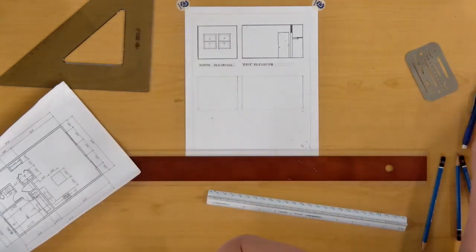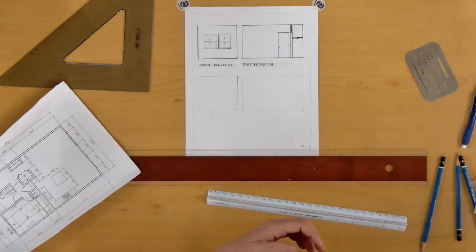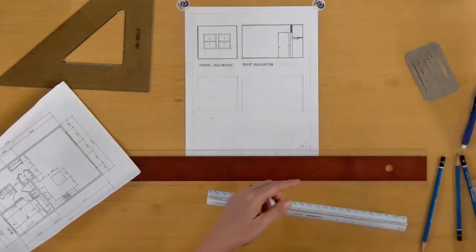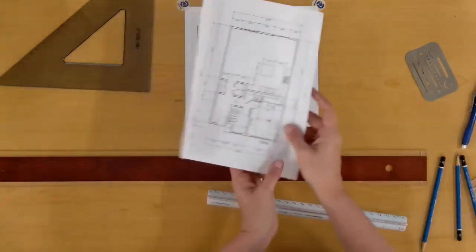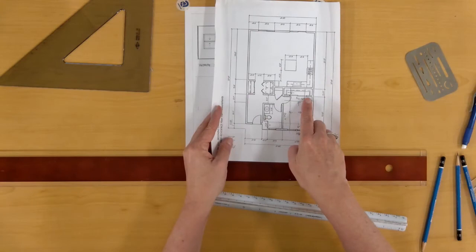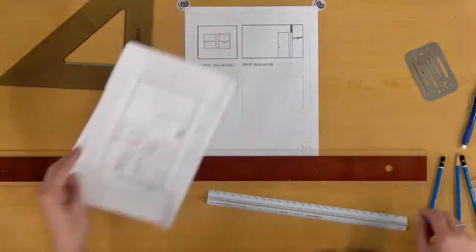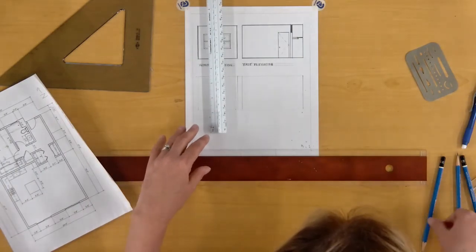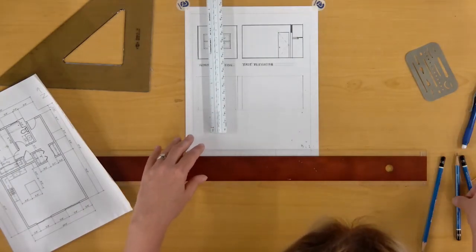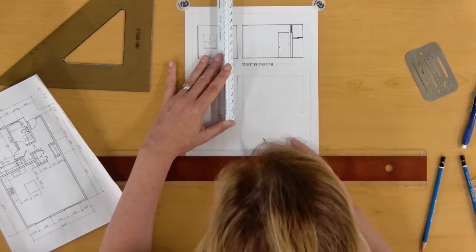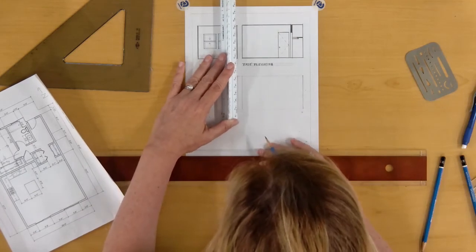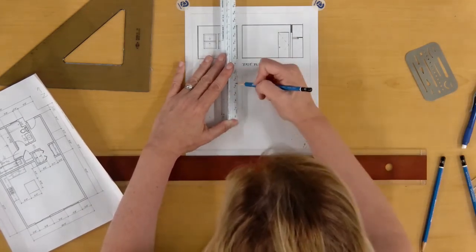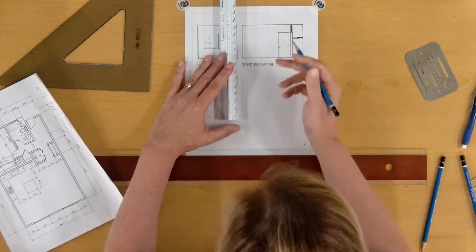So now I have my walls. What feature do I have on that south elevation? Well, on my south elevation, I just have my bypass closet doors. So I know that those are at 7 feet. So I'm going to go up, find 7 feet.